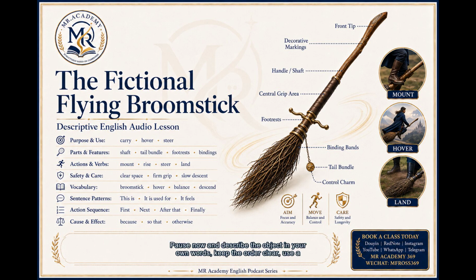Pause now and describe the object in your own words. Keep the order clear, use a precise verb, add a reason, then repeat the answer with one more detail.